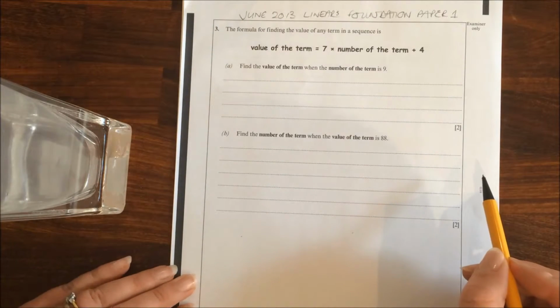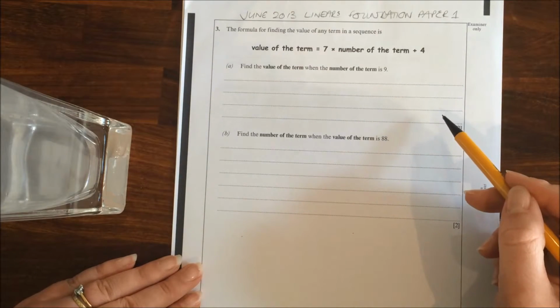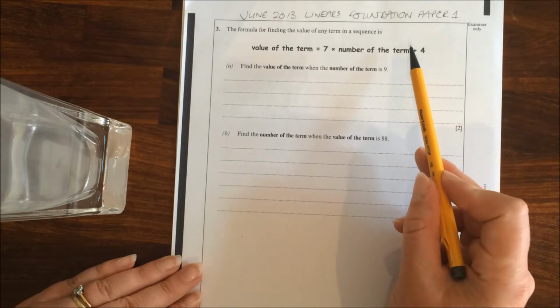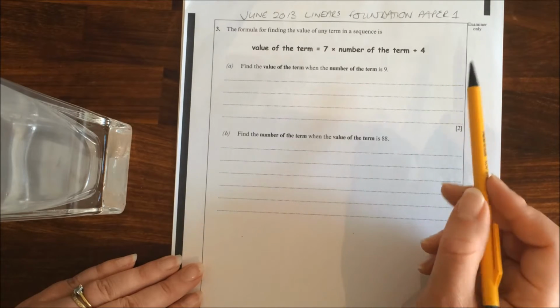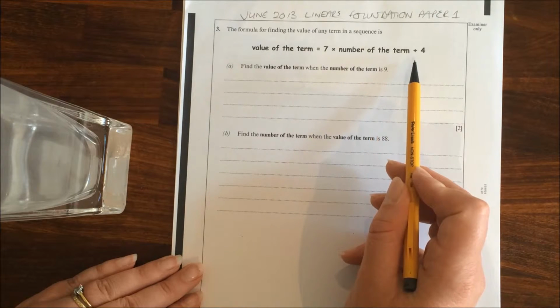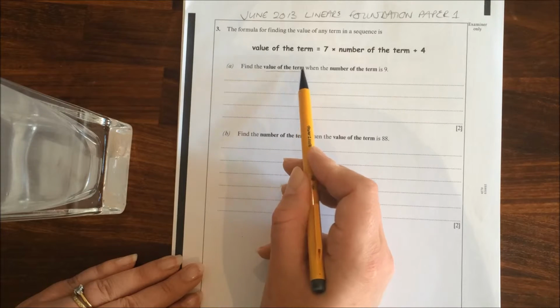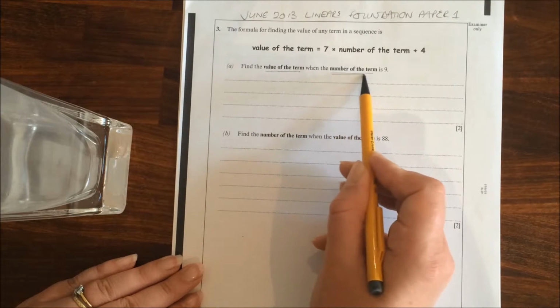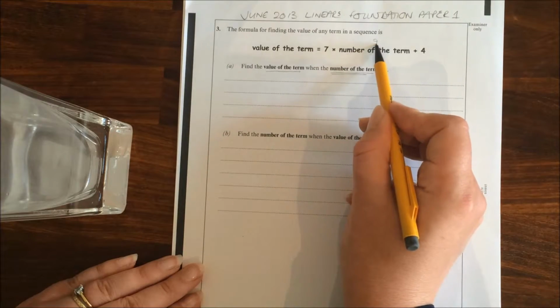Okay, so this question, it has 2 parts. It's very similar to the previous. It says the formula for finding the value of any term in a sequence is 7 multiplied by the number of the term, and then you add 4. Okay, so we need to find the value of the term when the number of the term is 9. That means we're just going to swap the number of the term for the number 9.